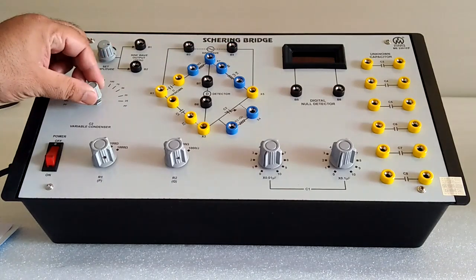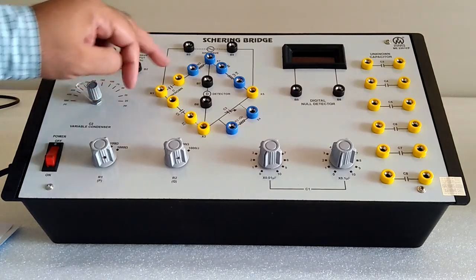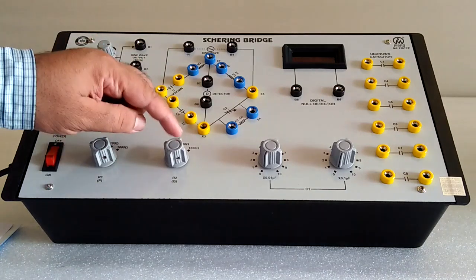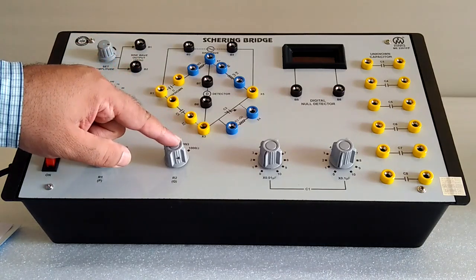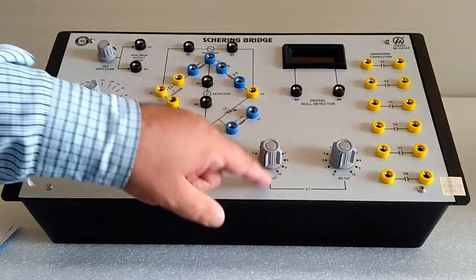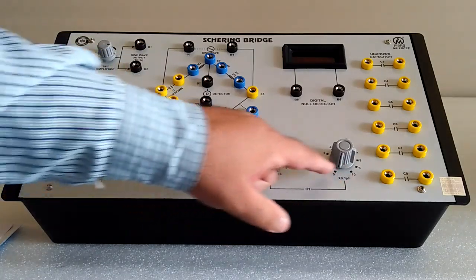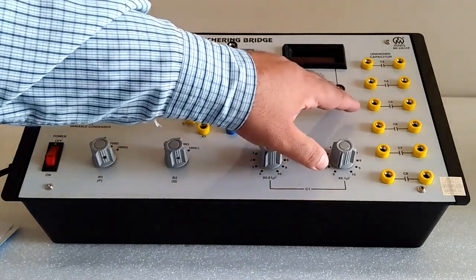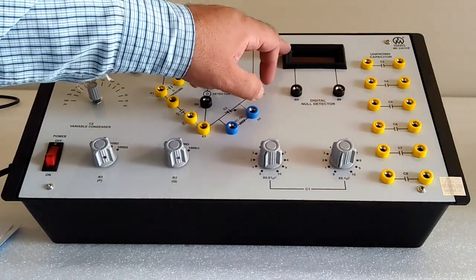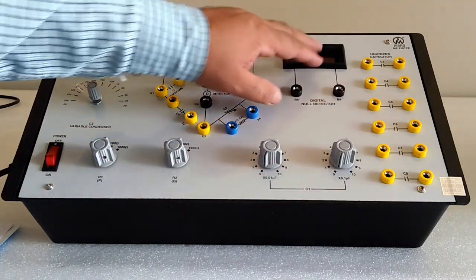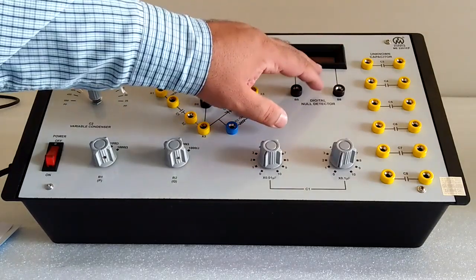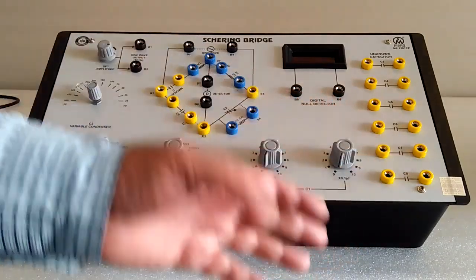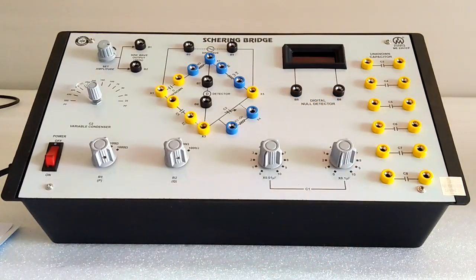Here is the variable condenser C2 as we showed here, and this is the P value and the Q resistance value. Here is both, commonly making the value of C1. Digital null detector. The digital null detector can read the value from here, and we have given some unknown capacitor, and you can use your own capacitor also.